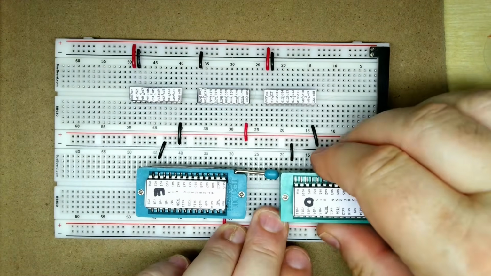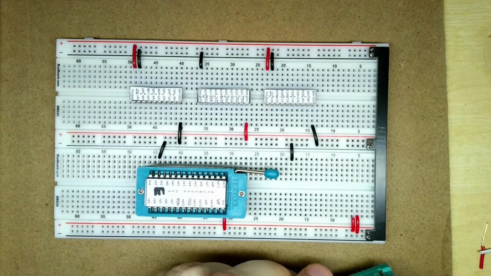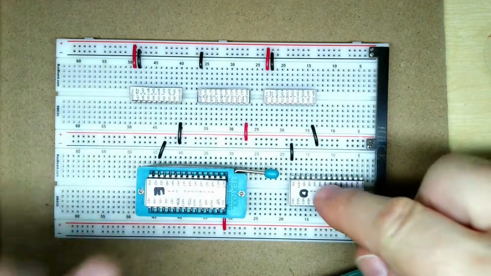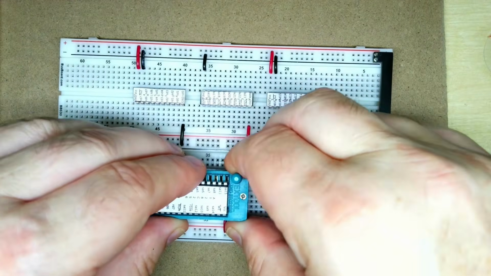So what I'm going to do is to take these out for the moment and just put the chips in. So I'm just going to put the chips in where the power goes there. Just rest them in there. It's just easier to wire these things up.